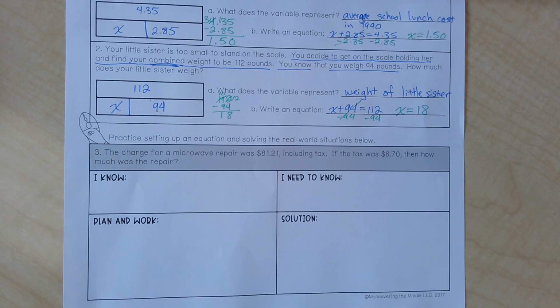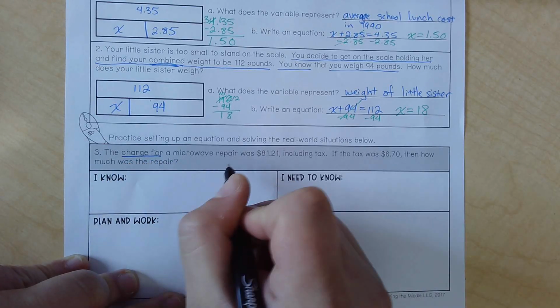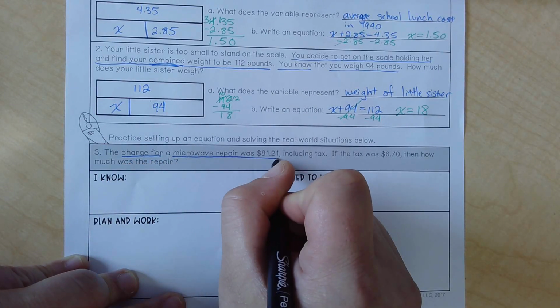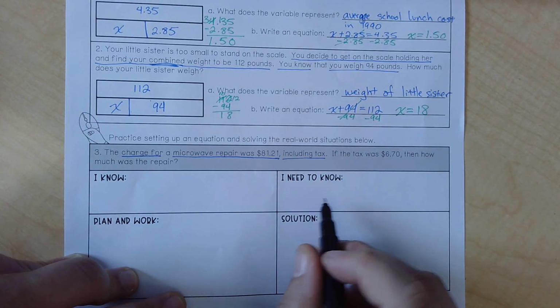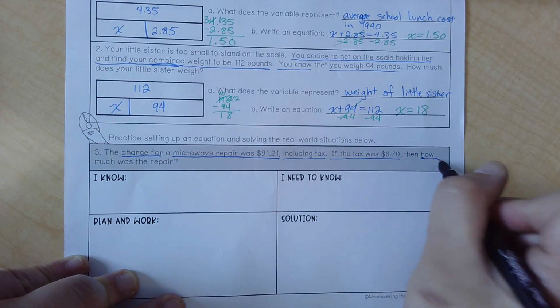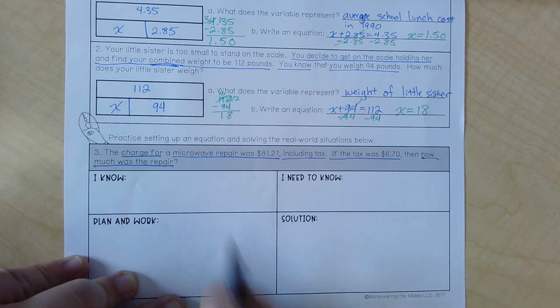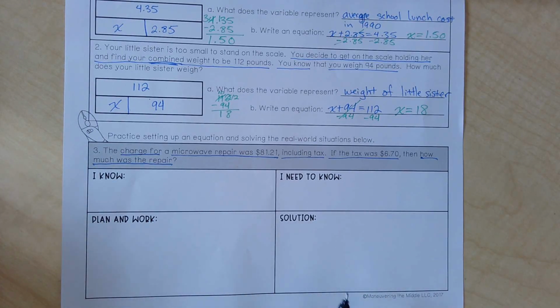It says, number 3, the charge for a microwave repair was $18.21, including tax. So if the tax was $6.70, how much was the repair? Now this one's set up a little bit different, right? We have a quadrant. I know what I need to know, plan and work, and our solution. So let's talk about what we know.